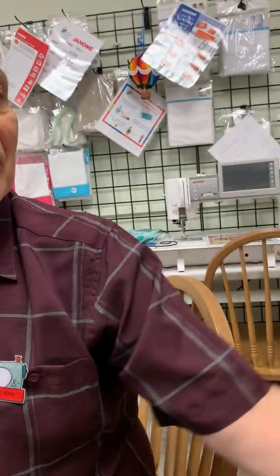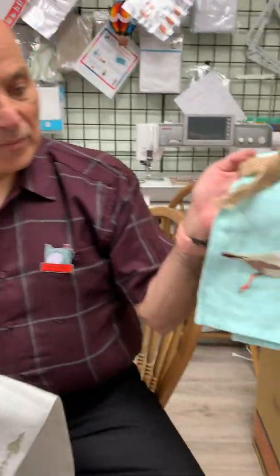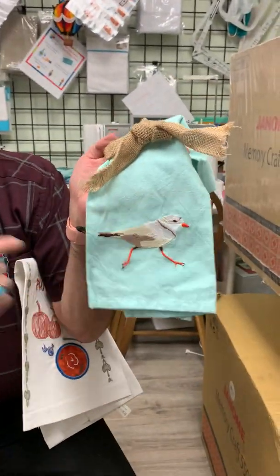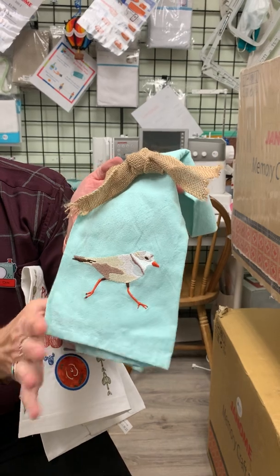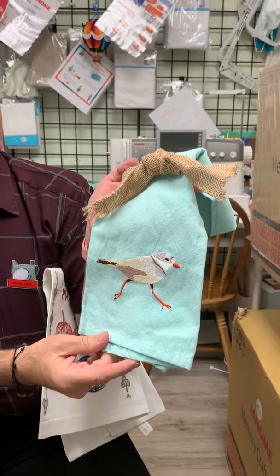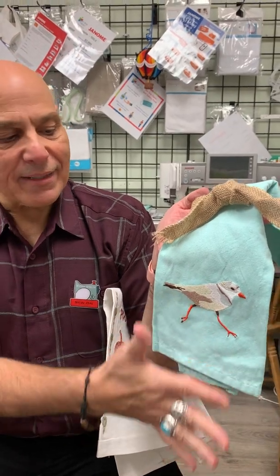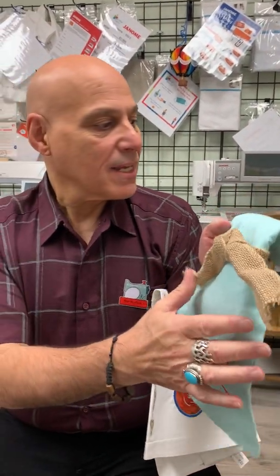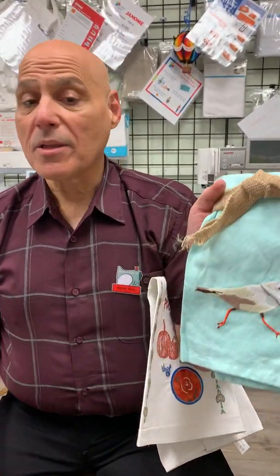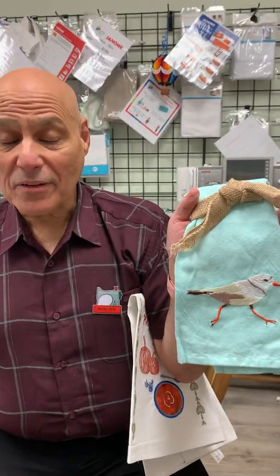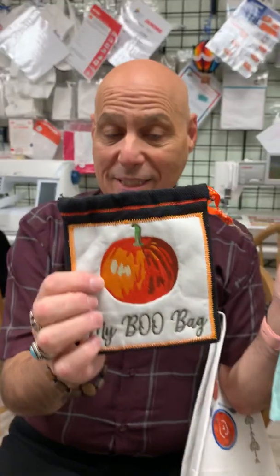So like, for instance, this file here just came in my email, and I didn't have to extract anything. I just put it on my USB stick and put it on my sewing machine, because it was only one design and a small kilobyte. Yep. Just as any of these are. The Boo Bag was not zipped either, even though it had a little project with it.